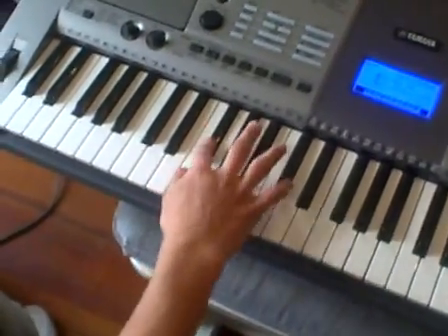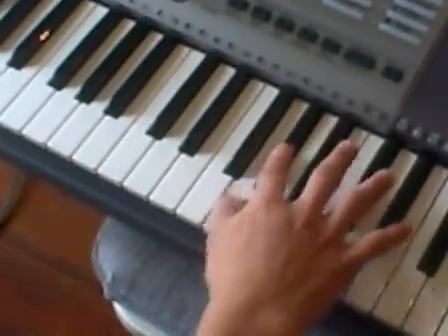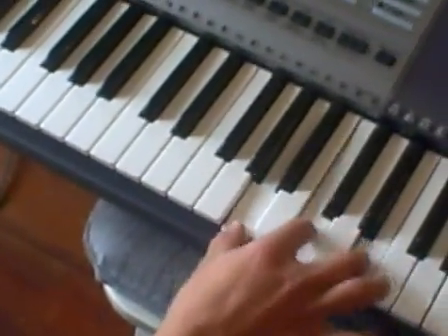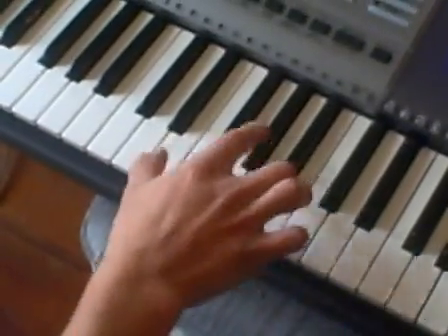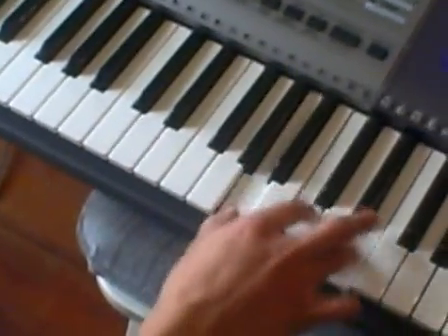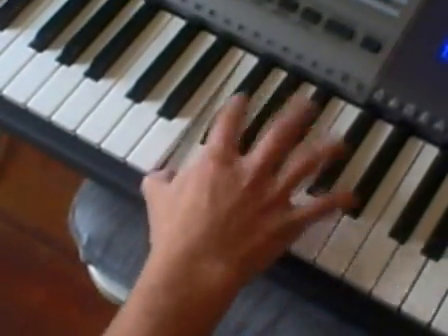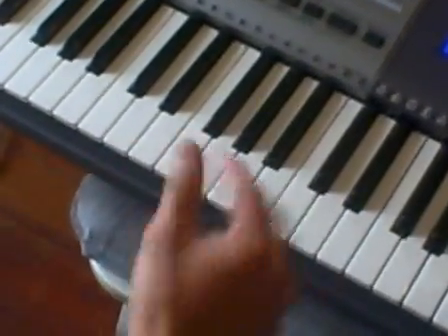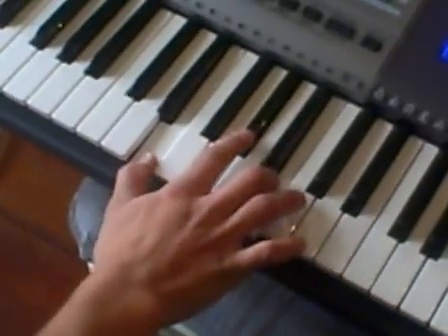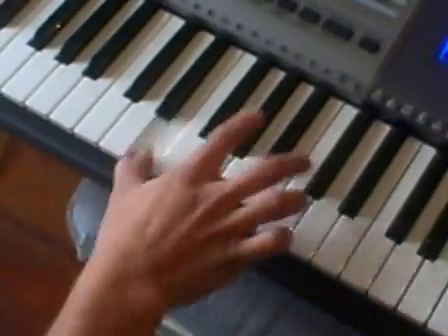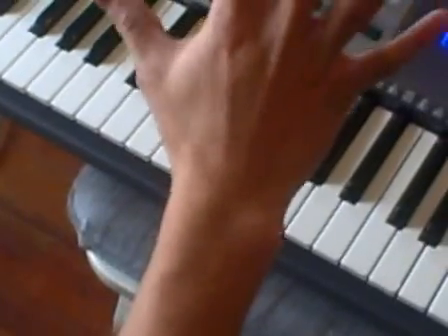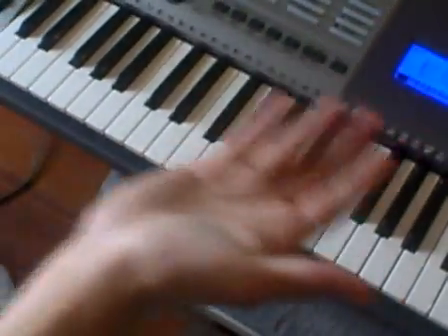So it takes 1, 2, 3, 4, 5 half steps to get to A minor. Or vice versa, it takes 5 half steps to get from A minor to E major. So remember 5, the 5-step progression climb.